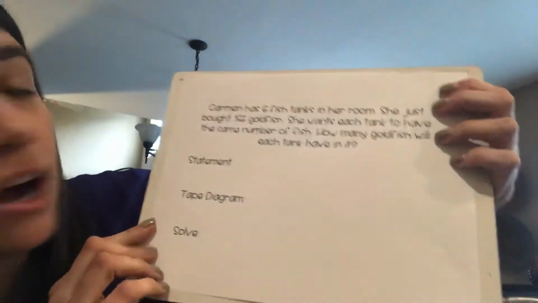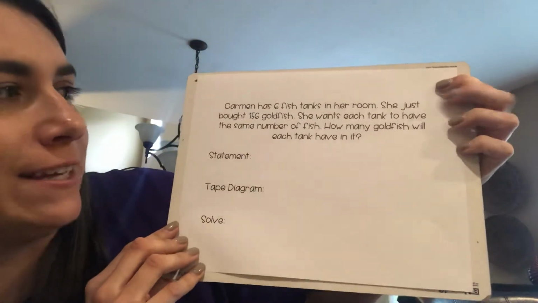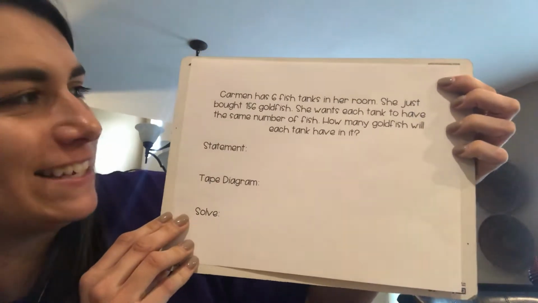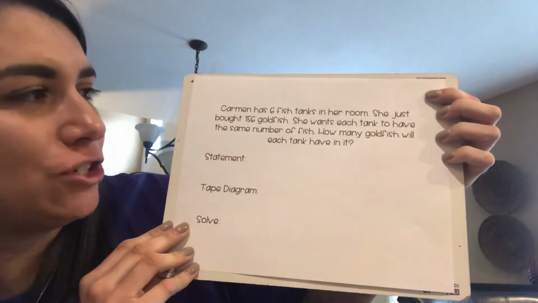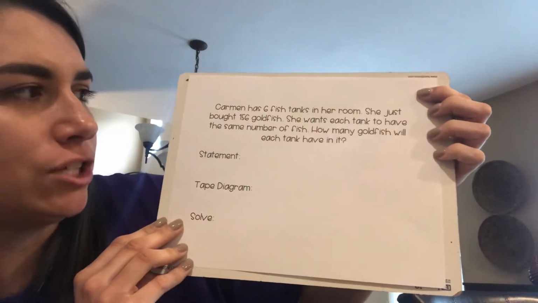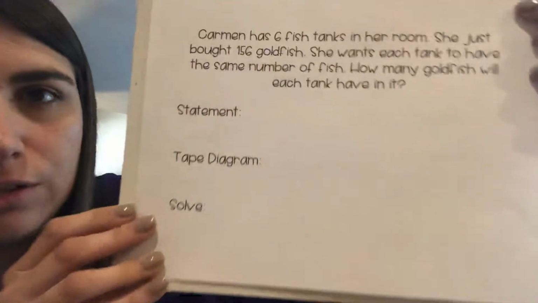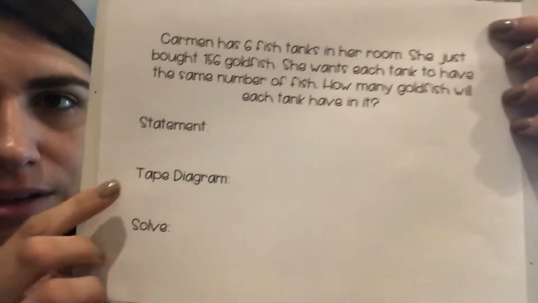That's not a word problem. So we're going to do a word problem together now. All right, here it is. Here's your word problem. Carmen has 6 fish tanks in her room. She just bought 156 goldfish. She wants each tank to have the same number of fish. How many goldfish will each tank have in it? So there's your question. Go ahead and pause and solve.